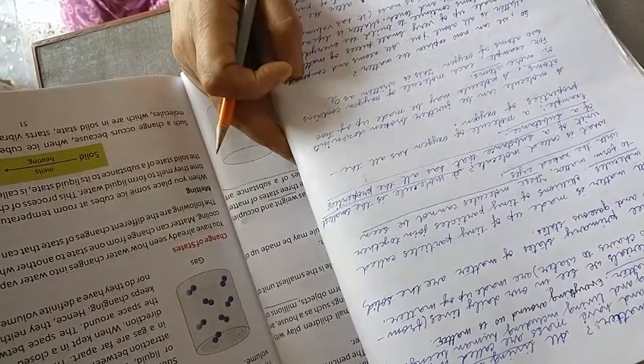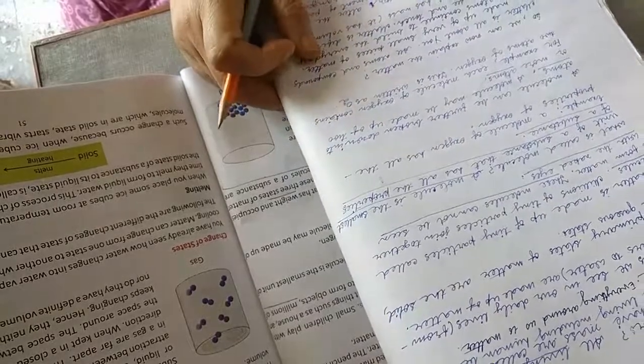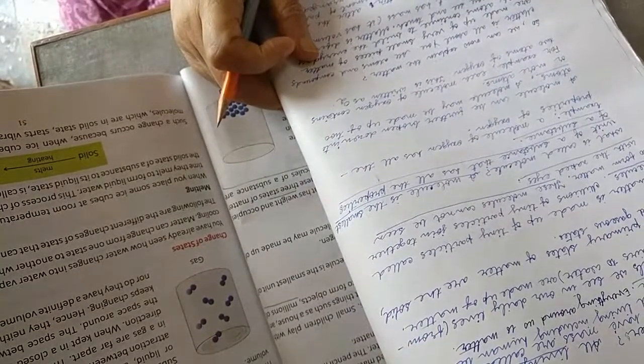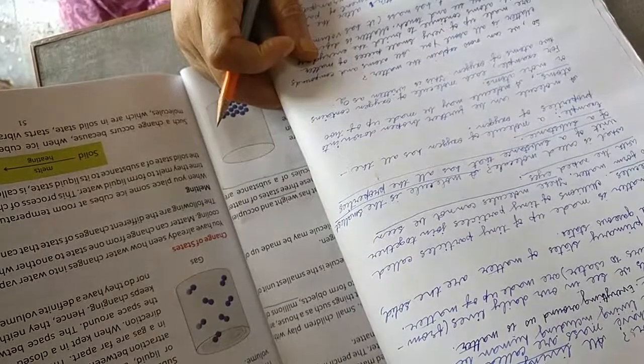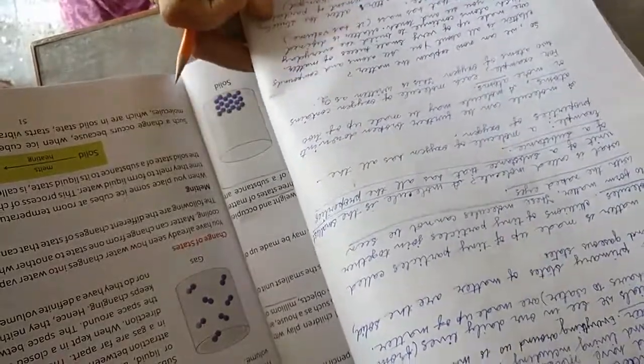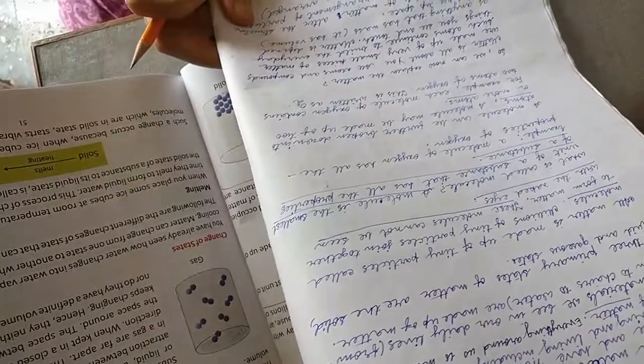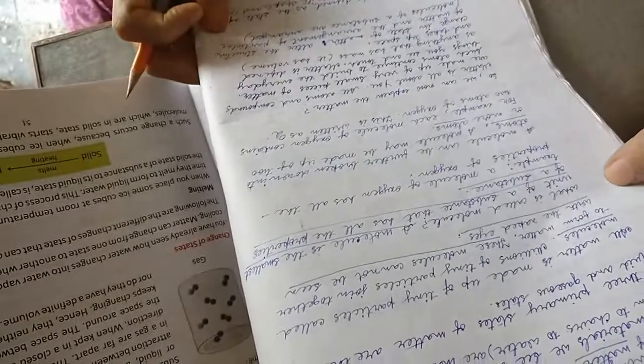Everything around us is matter. All the material we see in our daily lives, from ice cream to chair to water, is made up of matter. There are three primary states of matter. They are the solid, liquid, and gaseous states.